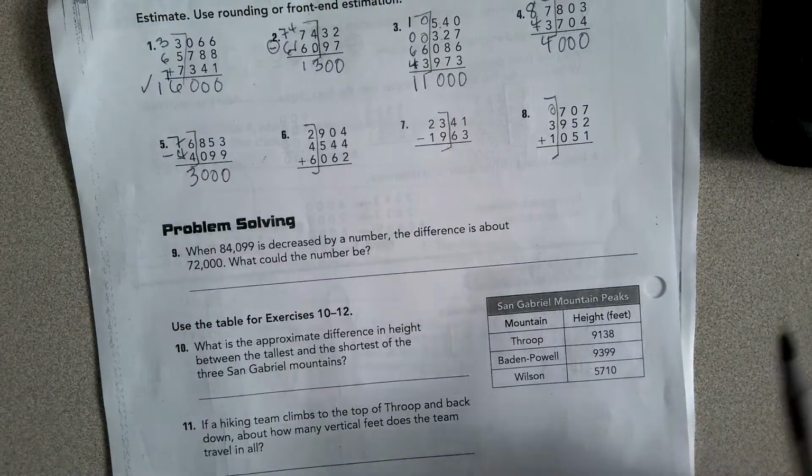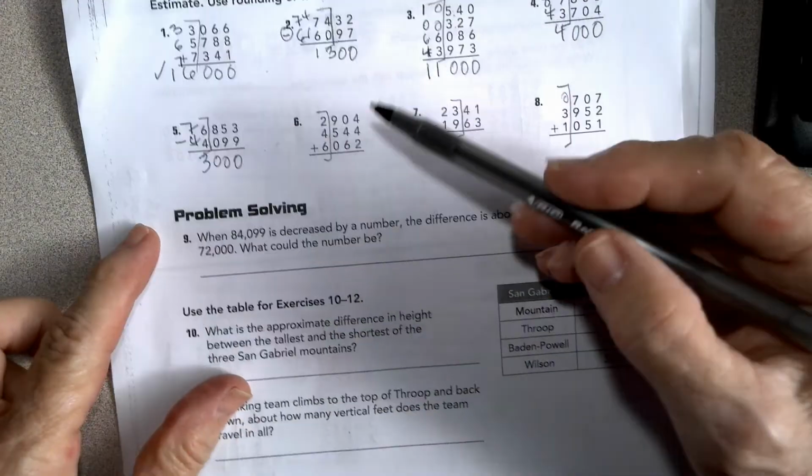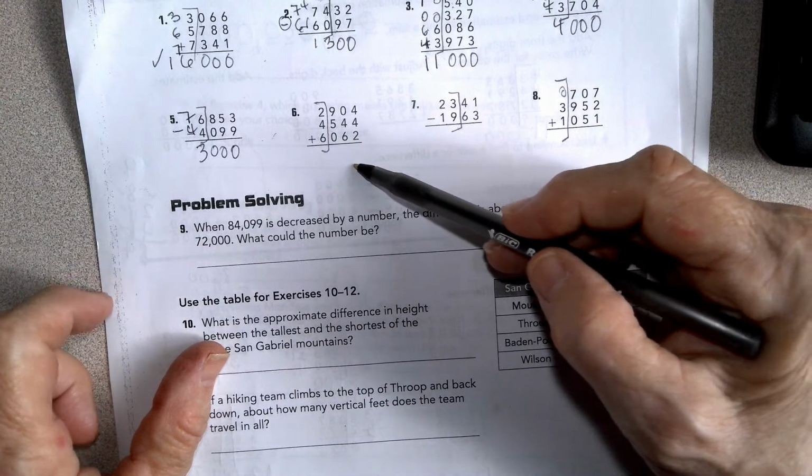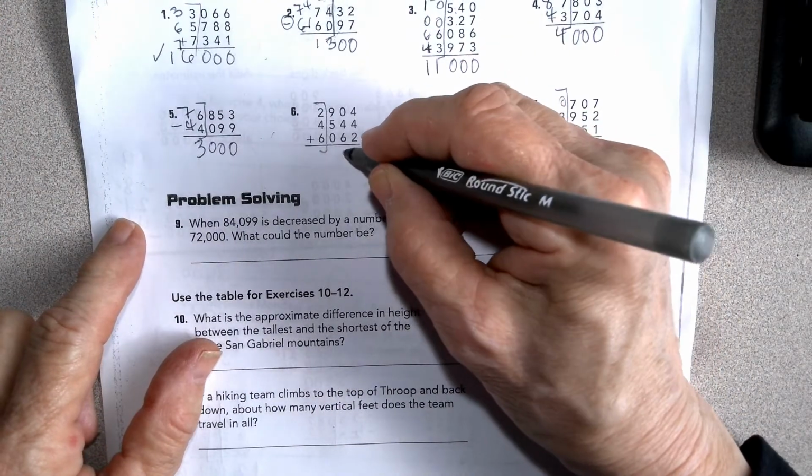All right. Then on this one, we're rounding to 1,000. What should I put right here? 3 of what? 3 zeros. And everybody should be getting this down.